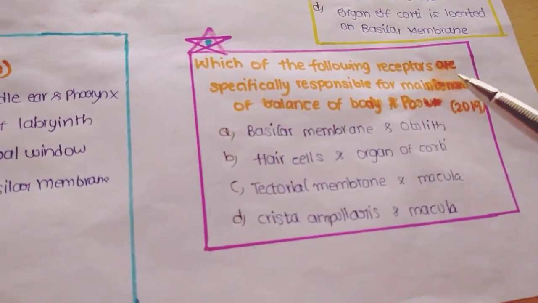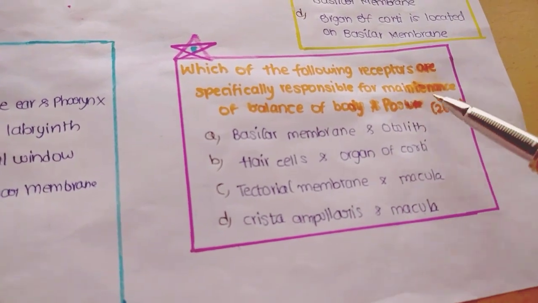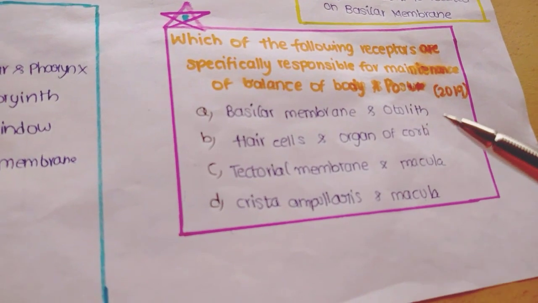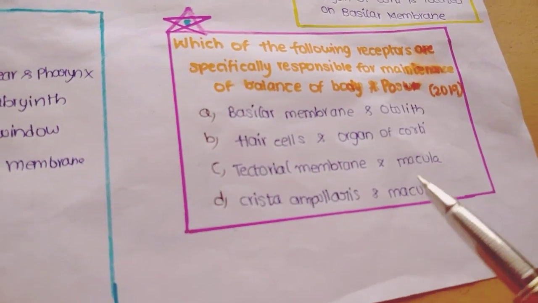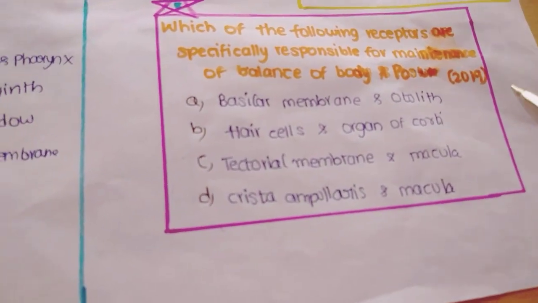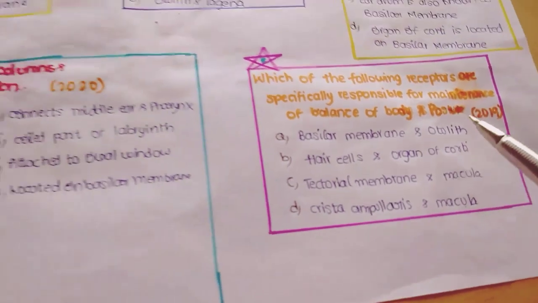Which of the following receptors are specifically responsible for maintenance of balance of the body and posture? Crista and macula. The crista ampullaris and the macula are responsible for the maintenance of body balance and posture. This question was asked in NEET 2019.